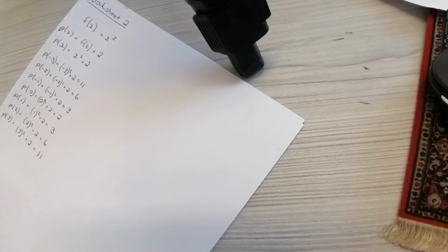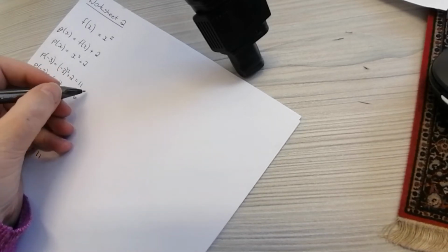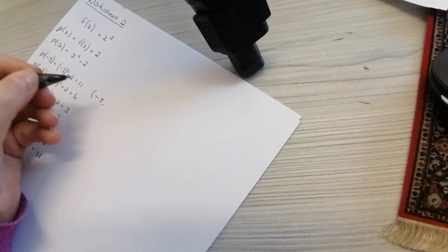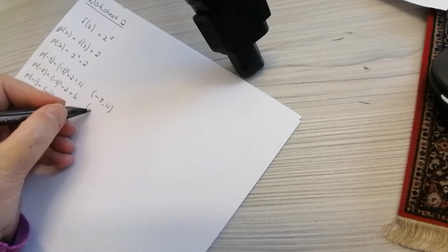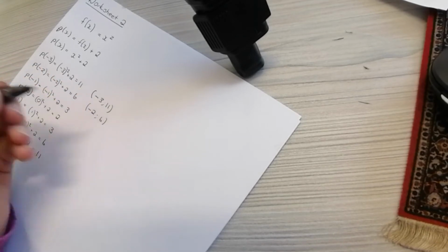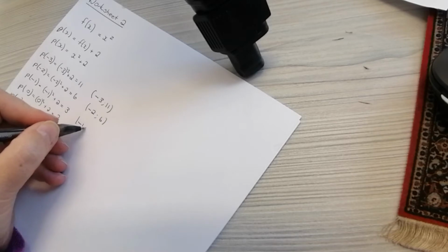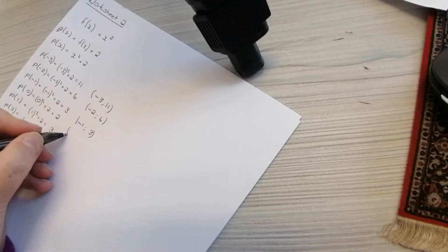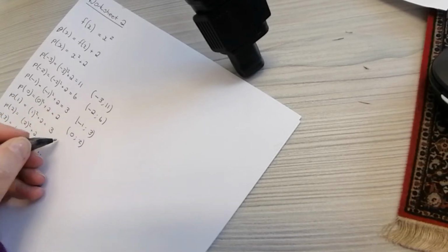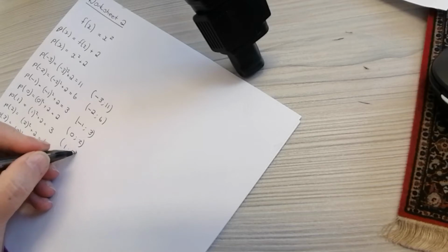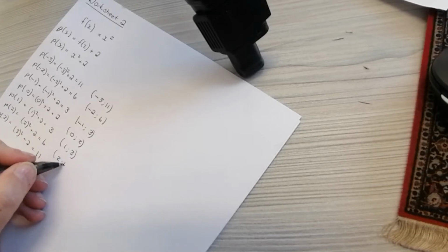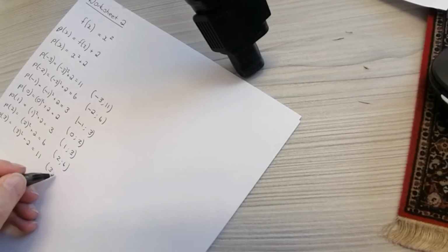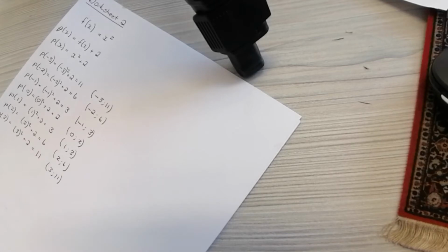So now we can actually write down the coordinates for this one. It's (-3, 11), (-2, 6), (-1, 3), (0, 2), (1, 3), (2, 6), and (3, 11). That's p(x) that we will sketch.